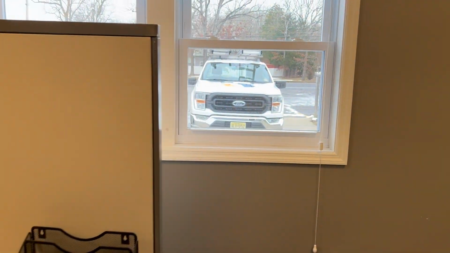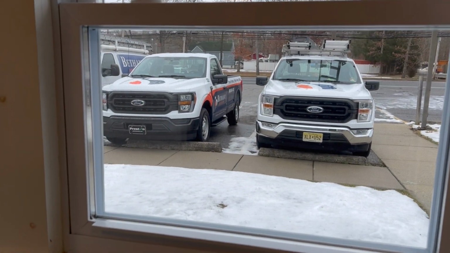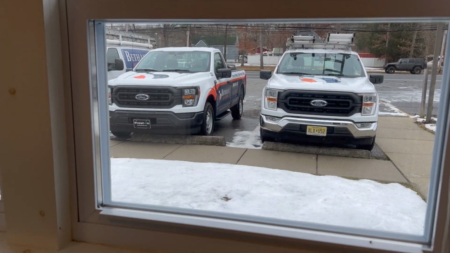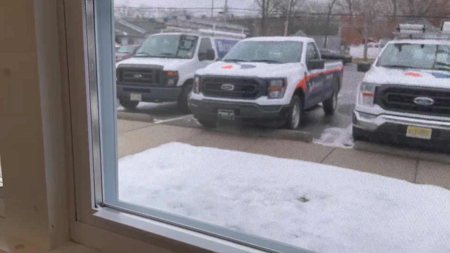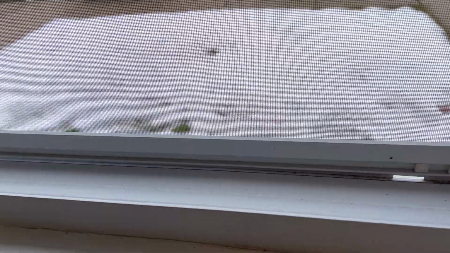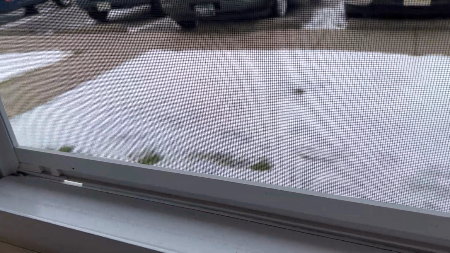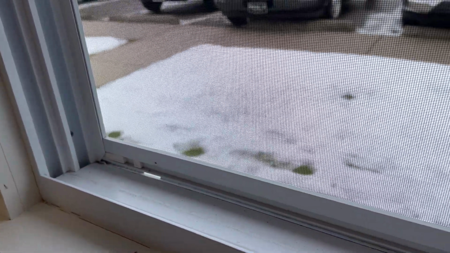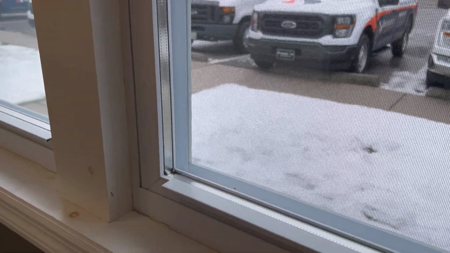So double hungs will have a couple elements. You have your screen on the outside, but for terminology, we'll call this the bottom sash of the window. That's going to be the sill. The sill is wiped on the bottom, and in the bottom of the sash, if there was an outside ledge, that would be the exterior outside ledge or sill, exterior sill.